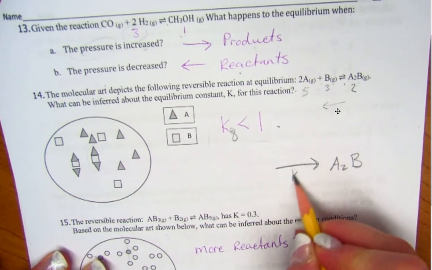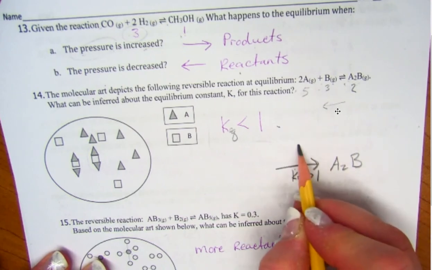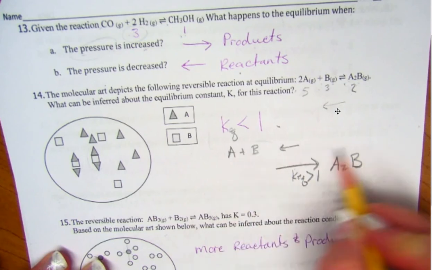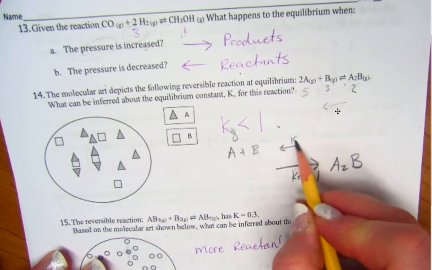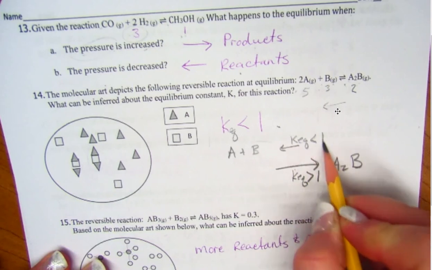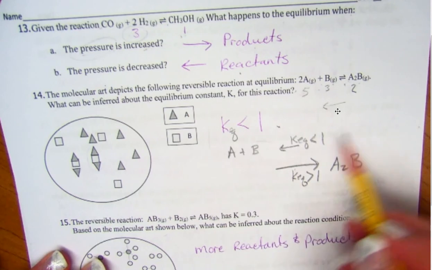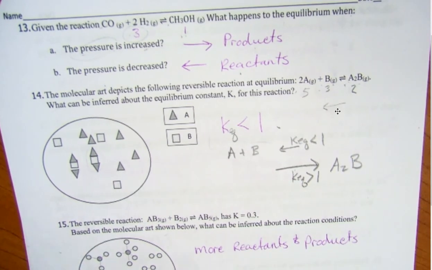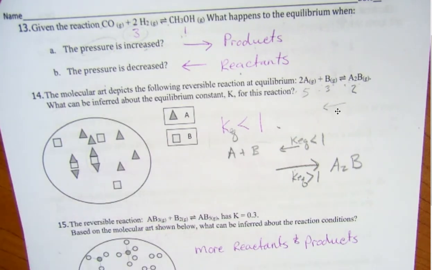So this would be KEQ is bigger than 1. Or am I going to go mostly backwards and have more A and B than I have A to B? Okay, this says KEQ is less than 1, when I have more of the singles than I do of the compound. Okay? It means it takes a lot of energy to get it to go forward, so it's not very favorable.